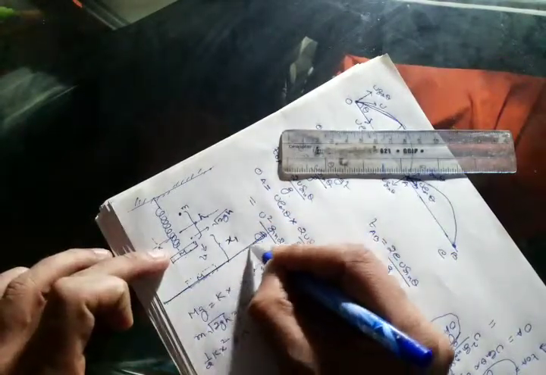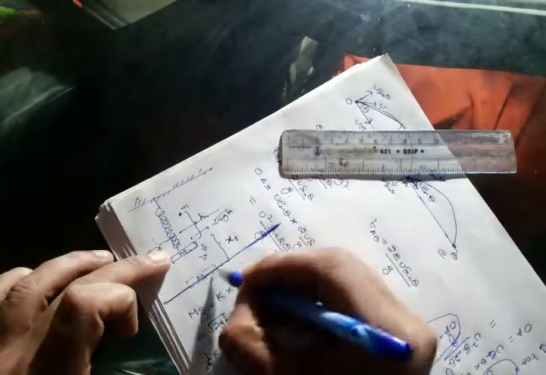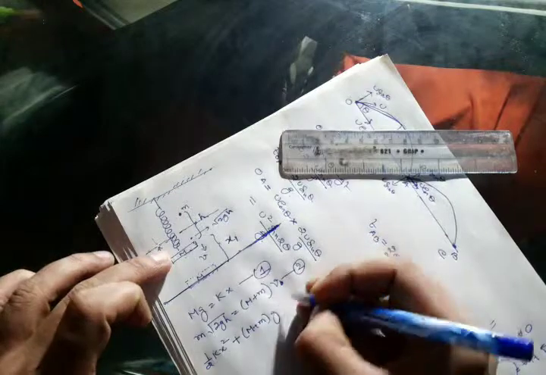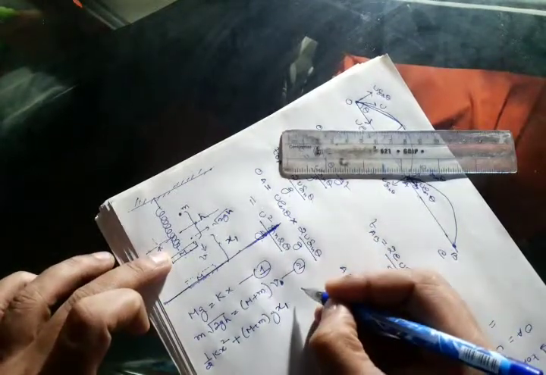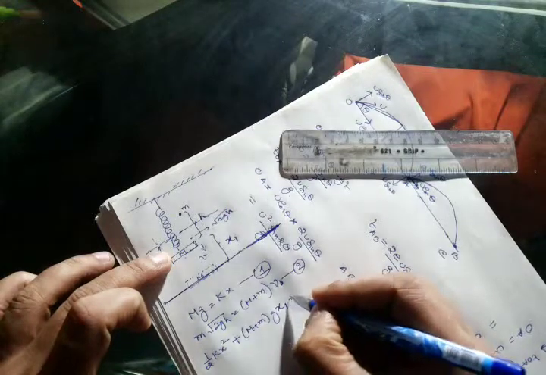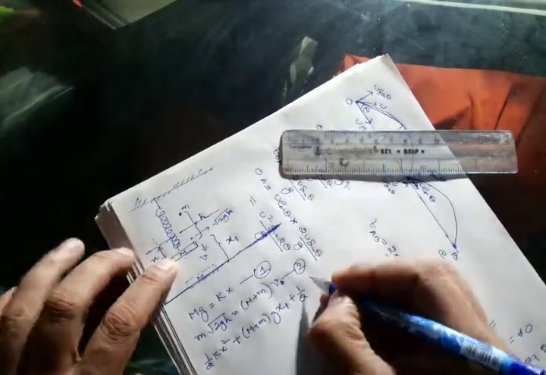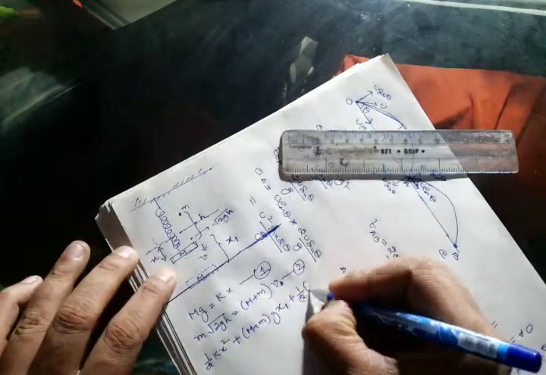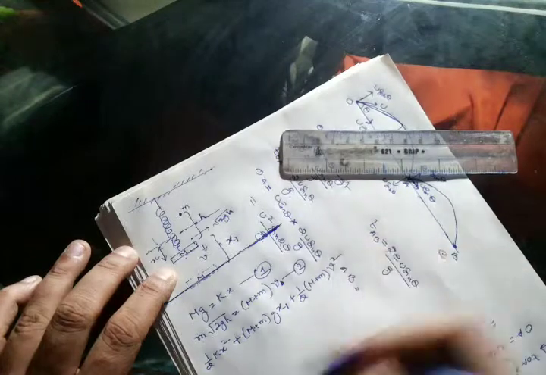I am considering this line, meaning I am calculating all the potential energy from this line. What was the kinetic energy here? Half (M plus m) v square.